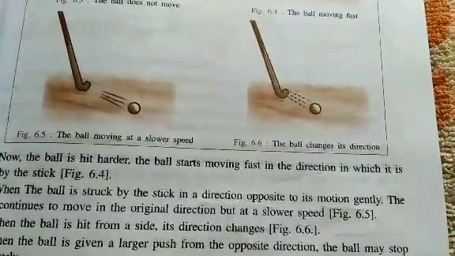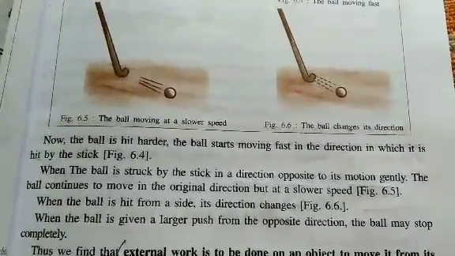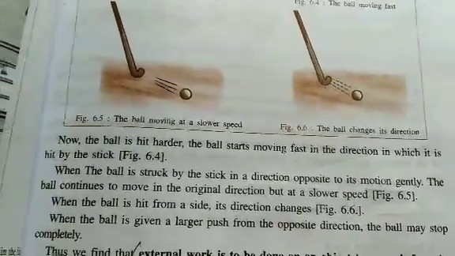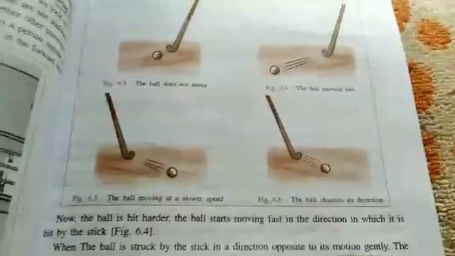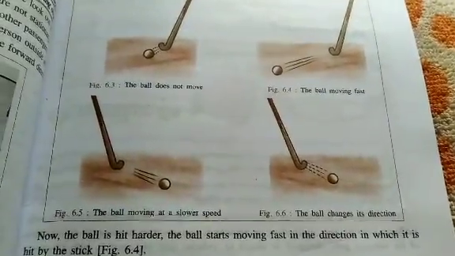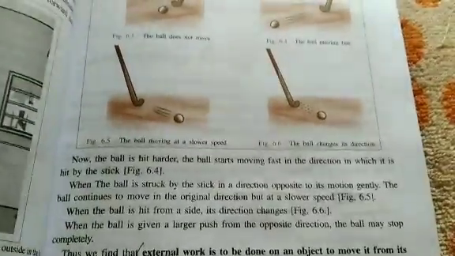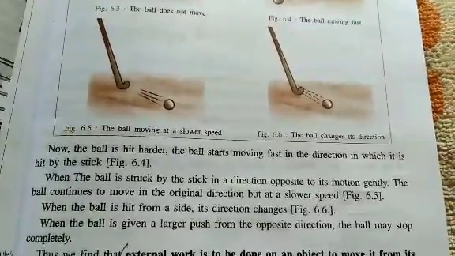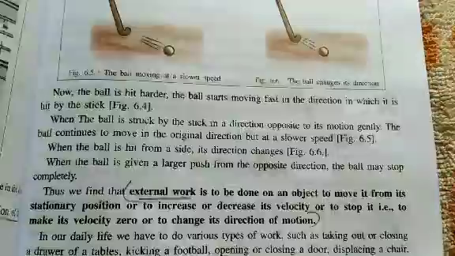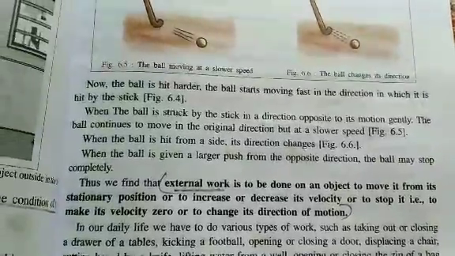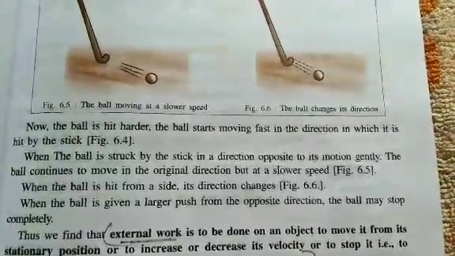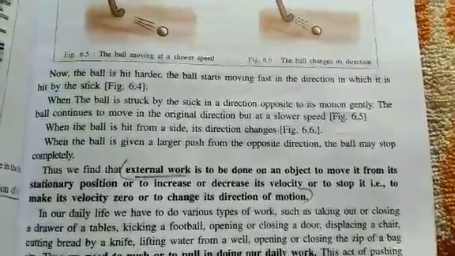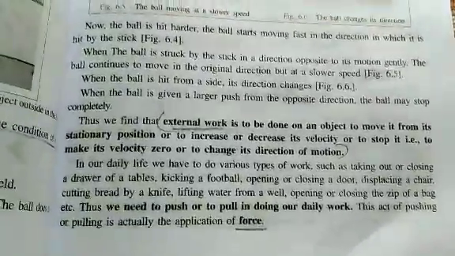And in the fourth picture, we can see the ball is hit from the side and then it changes its direction. So in every case, we can see something is applied to move the ball, to change its direction, to slow its speed or to stop the ball. So this external work applied to the ball to change its position, to increase or decrease its velocity, is called the force.